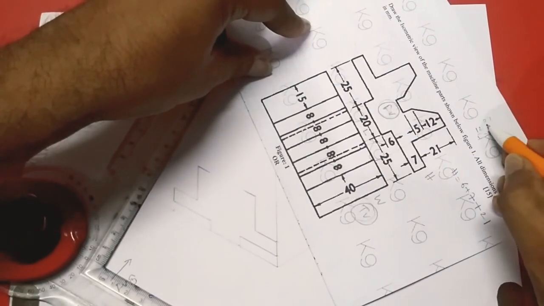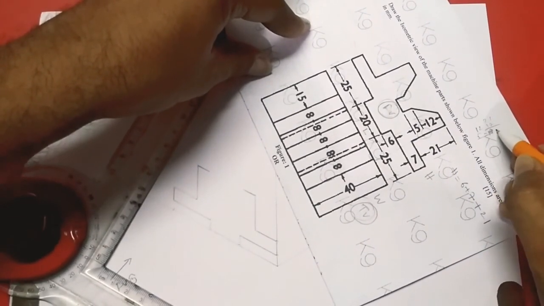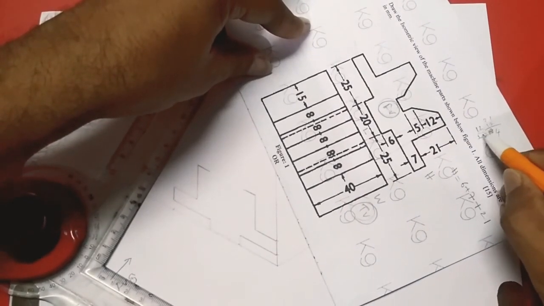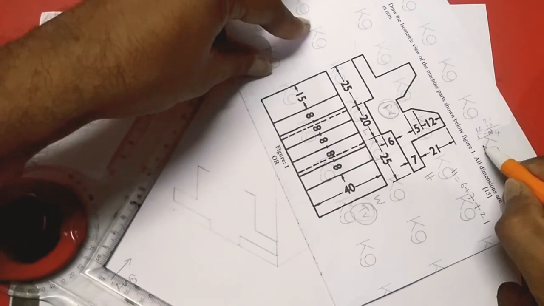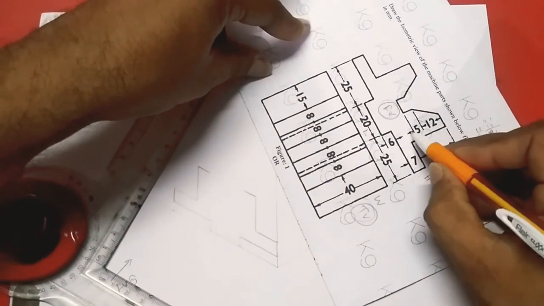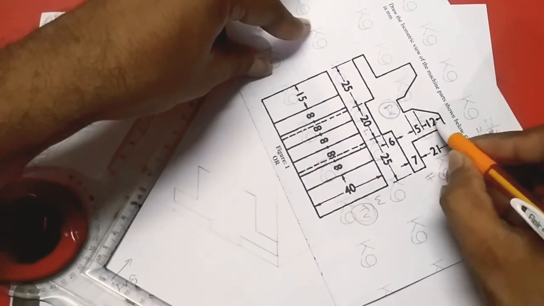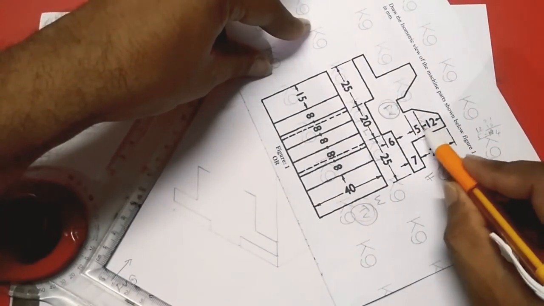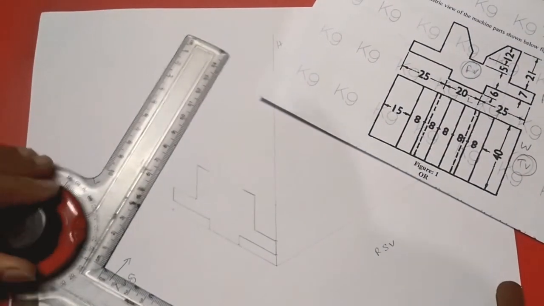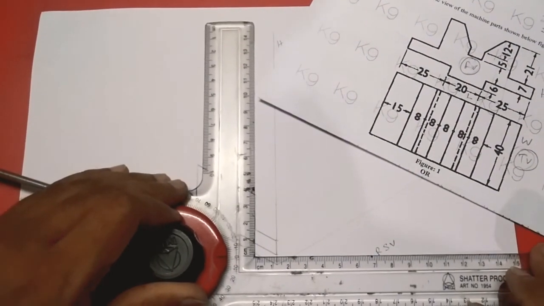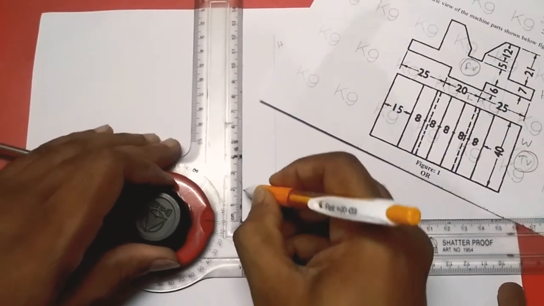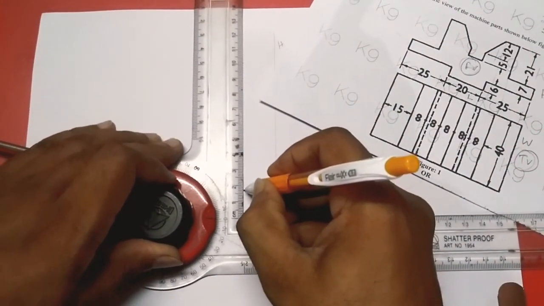So 21 minus 17 would be 4, right? So 12, 5, 17 plus 4, 21. But from here we have a height of 17 from top. So from top we have to calculate 17.